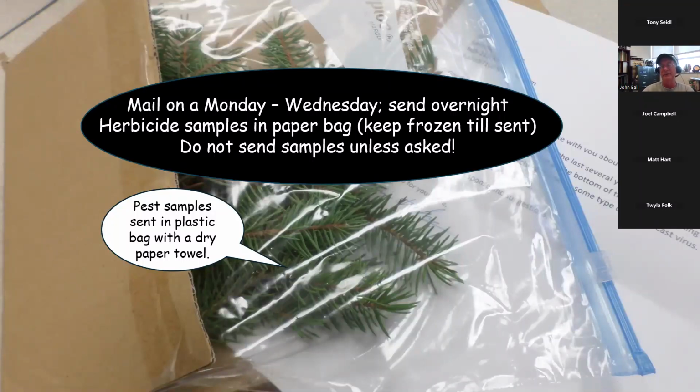Why the difference? Well, first of all, we have to determine whether it is herbicide, or let's say it's likely to be herbicide. If you send a sample in a plastic bag with a little piece of towel, we're not going to analyze that for herbicide, typically. What we're going to do is look at it and say, well, are there any other symptoms and signs that might be associated with an insect or a pathogen or a mite, possibly? And let's clear those off the table first.